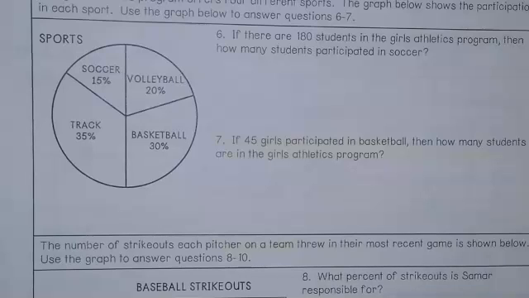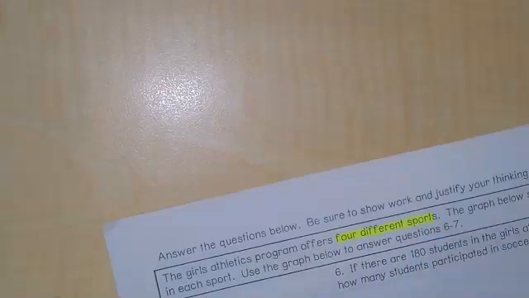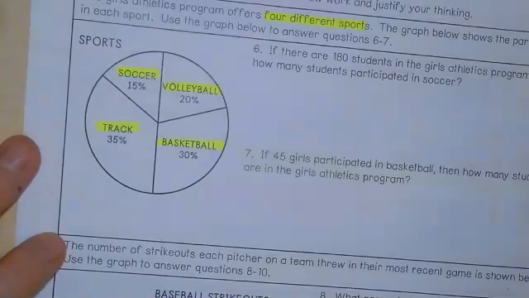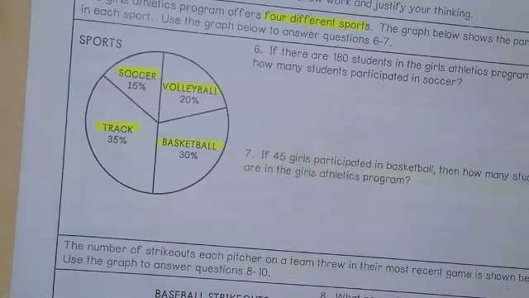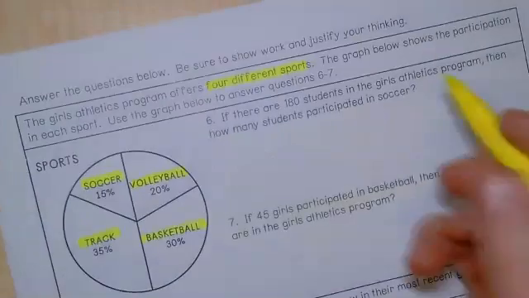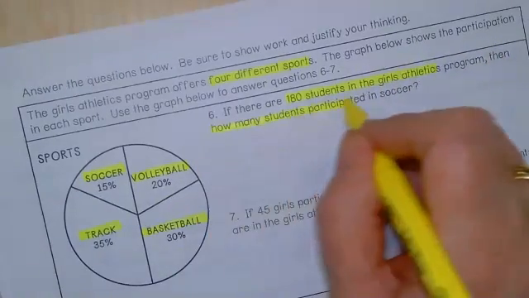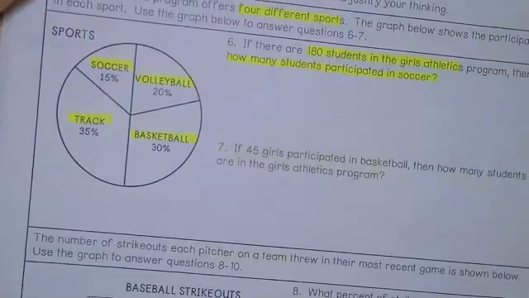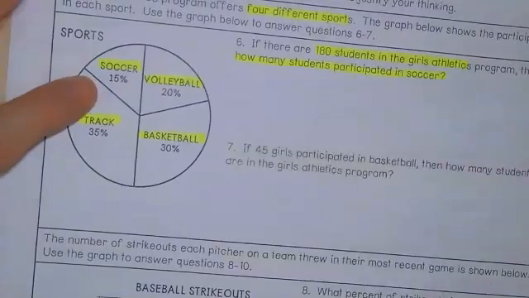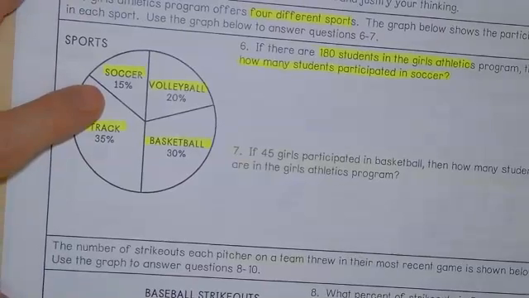Okay. Girls Athletics offers 4 different sports: soccer, volleyball, track, and basketball. The graph below shows the participation in each sport. Use the graph to answer the questions. If there are 180 students in the girls' athletics, how many students participated in soccer? How would we set that up? What are your thoughts? Here's soccer. And we know there's a total of 180 students. What would you attempt to do, Kayla?